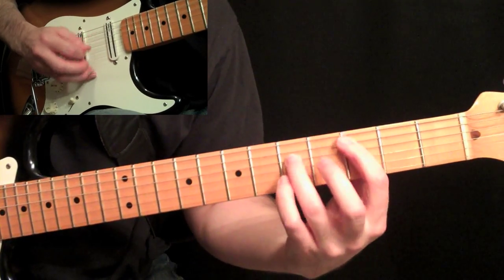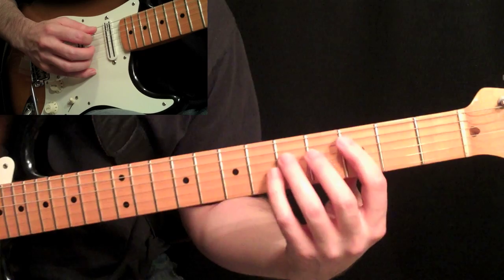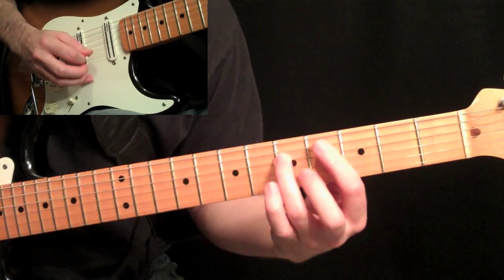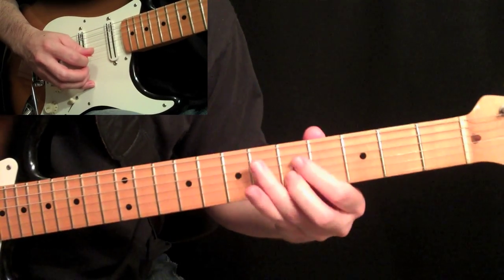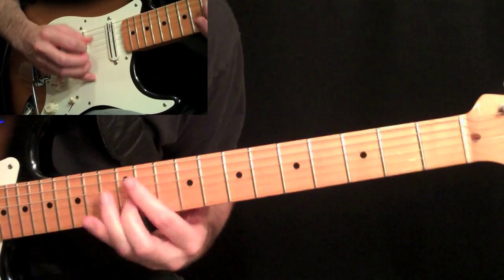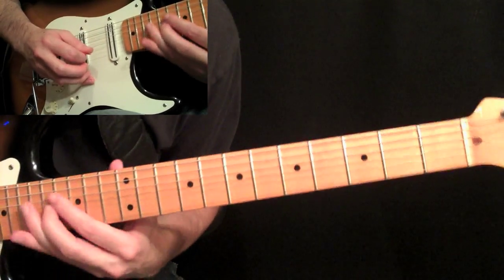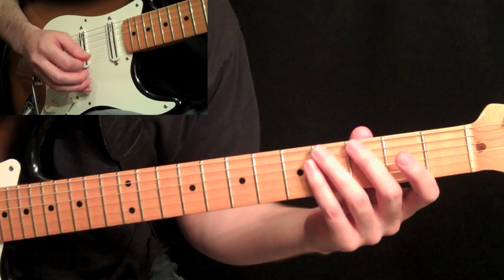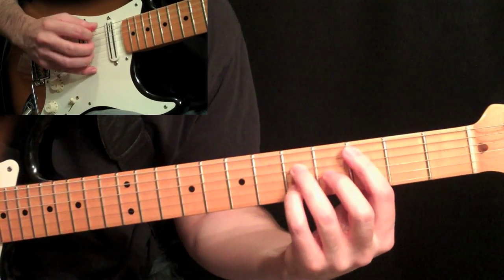He also doesn't necessarily finger it like this with his pinky. He usually goes down, down, and comes around with his 2nd finger, whenever he's got to do that major shape. All right? So it's up to you how you really finger them. But here's the whole C major scale.